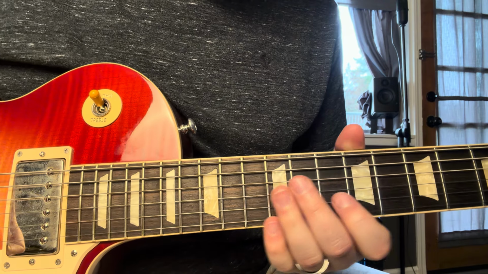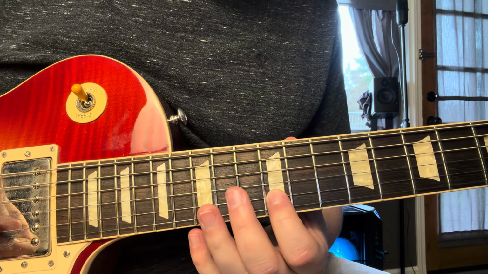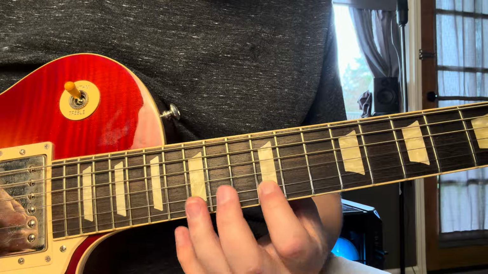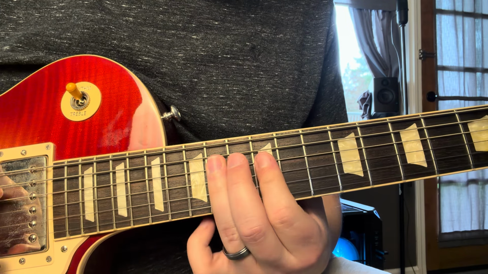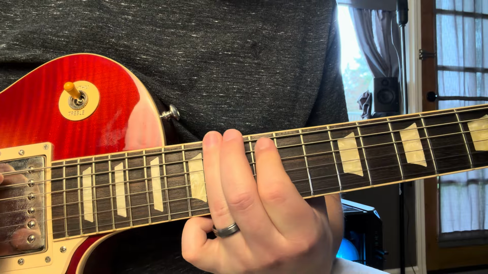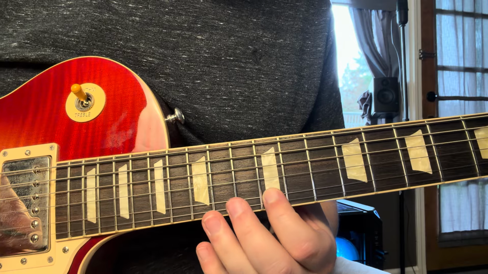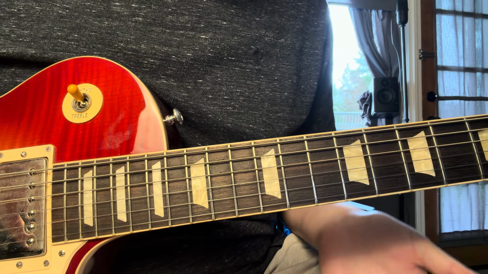And now we do the B, which is right here, because that's the octave, or you can also play it open, but we're gonna play the octave. Okay, and that is all of the shapes in a different key.